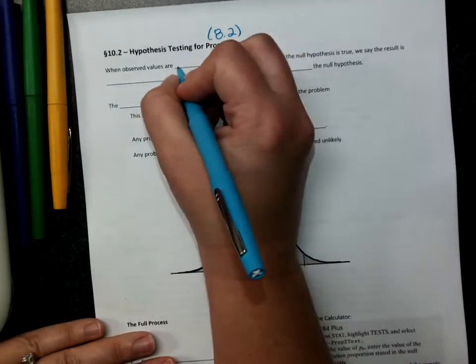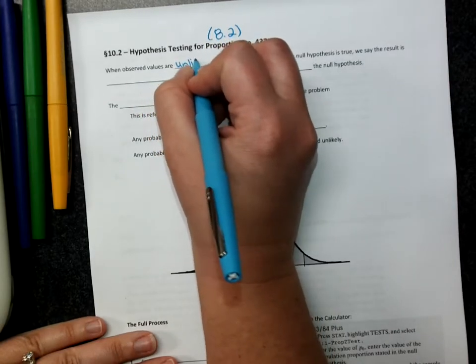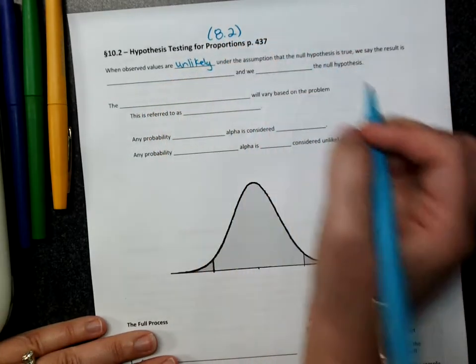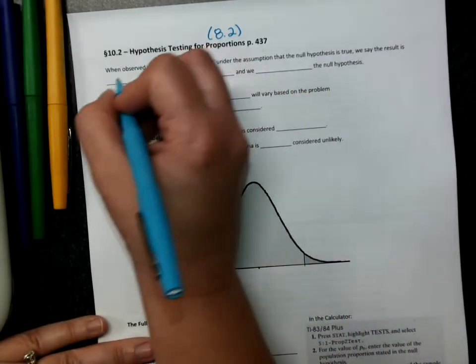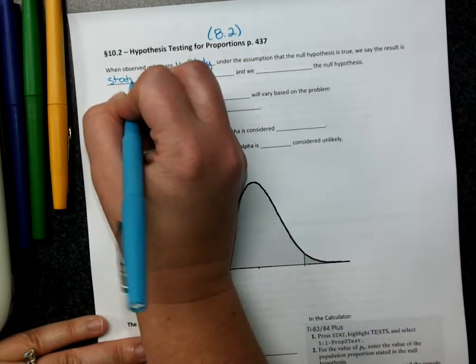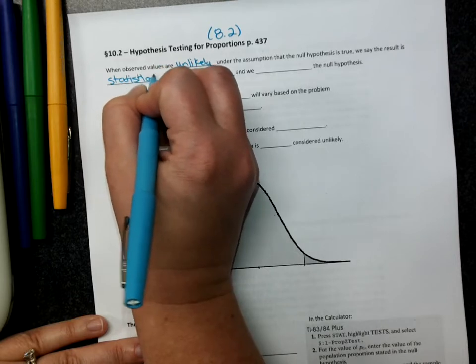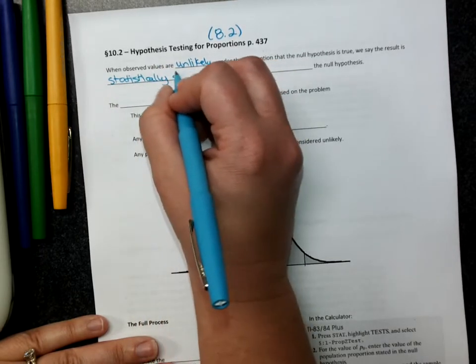So when observed values are unlikely under the assumption that the null hypothesis is true, we say that the results are statistically significant.